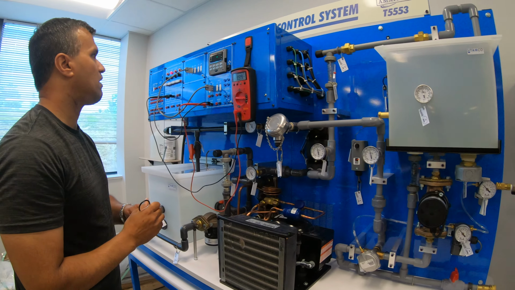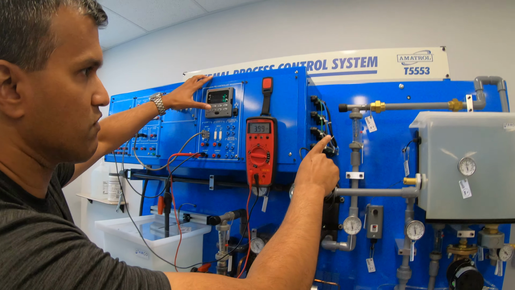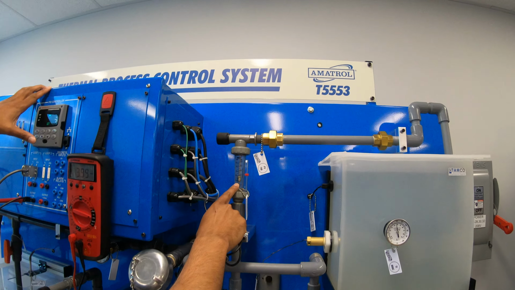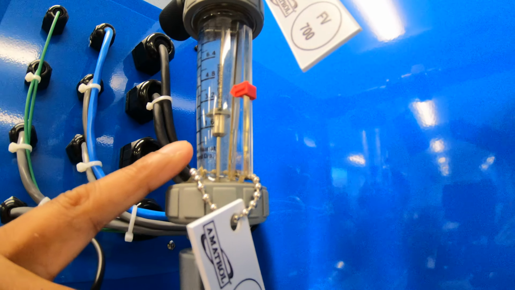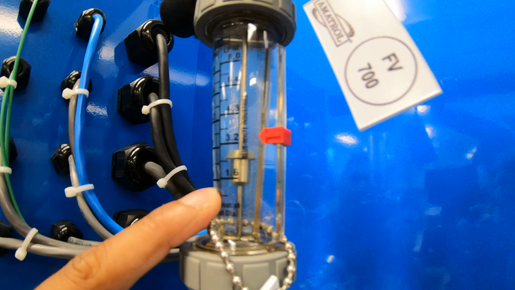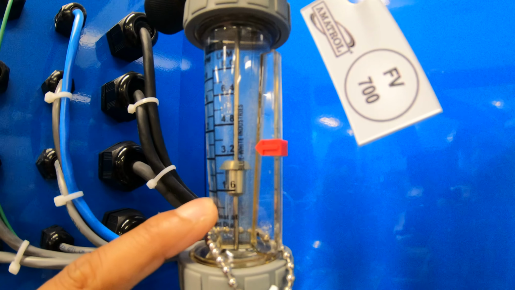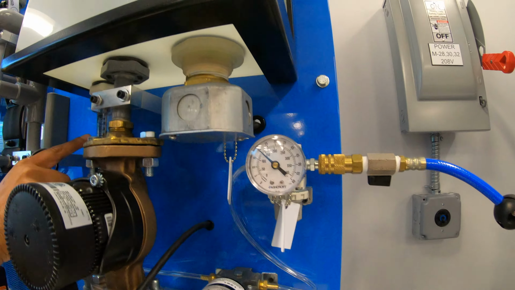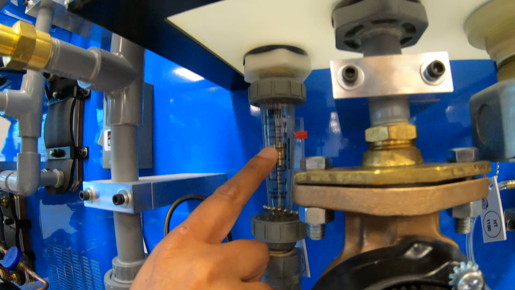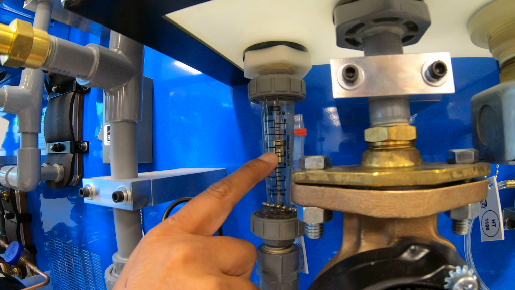And so we will do this now. I will raise this to 100. First thing you want to notice is our heat exchanger is at about 0.4 gallons per minute here. And if we notice our bypass flow rate is about 3 gallons per minute here, okay?